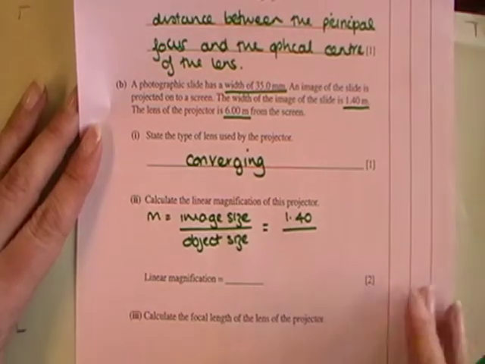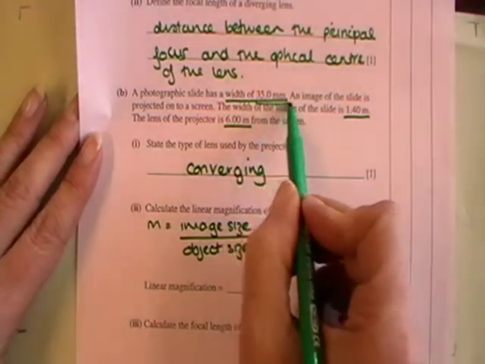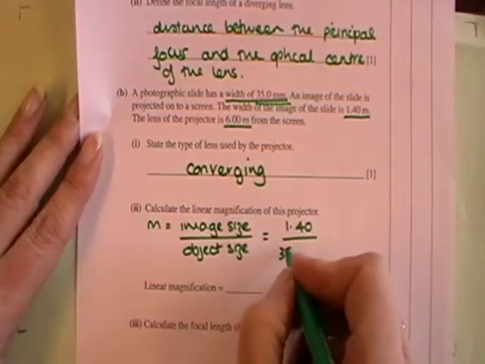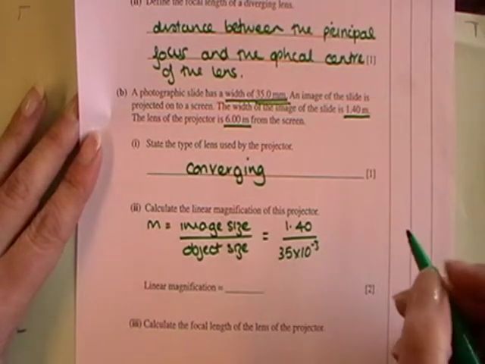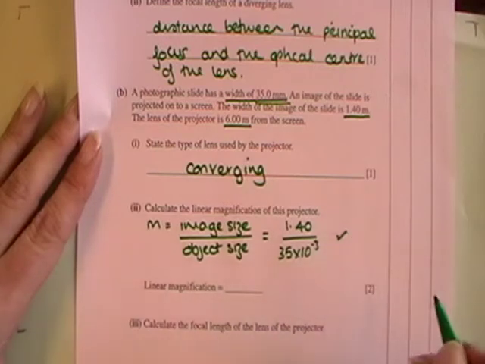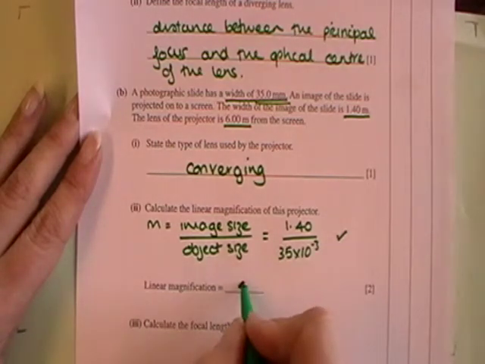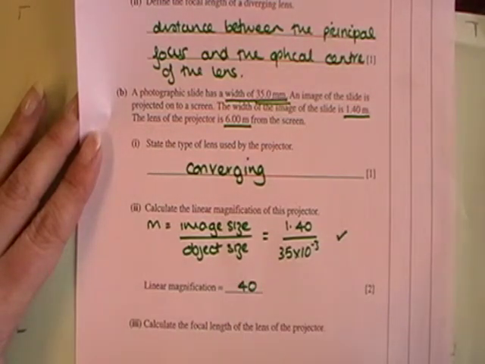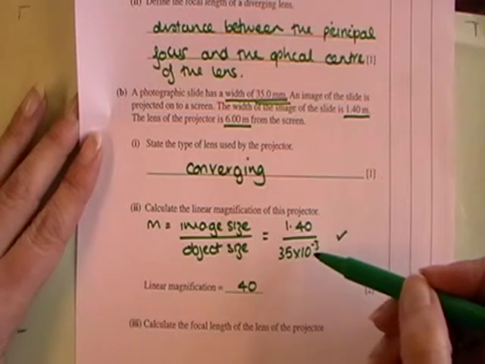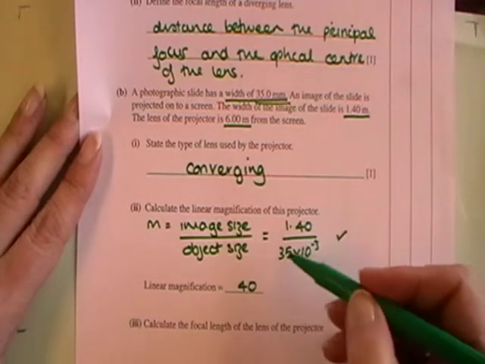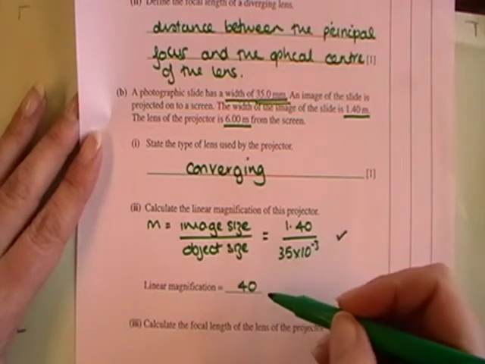The object size, looking back again, is 35 millimetres, so that's 35 by 10 to the minus 3 metres. That gets you the first mark, then doing the calculation correctly to get 40 gives you the second mark. Take care there that you convert from millimetres to metres. If you don't, you'll get an answer of 0.04.